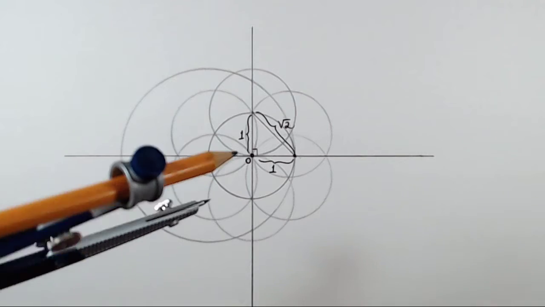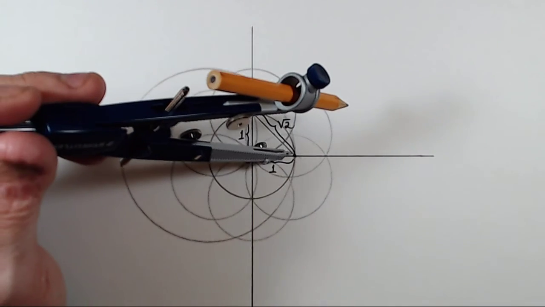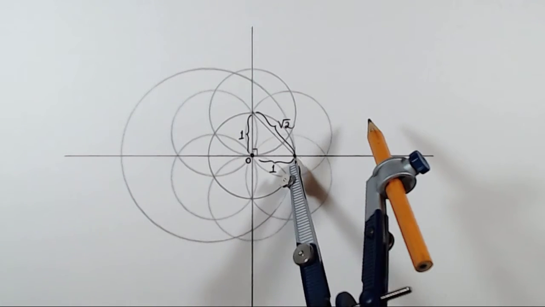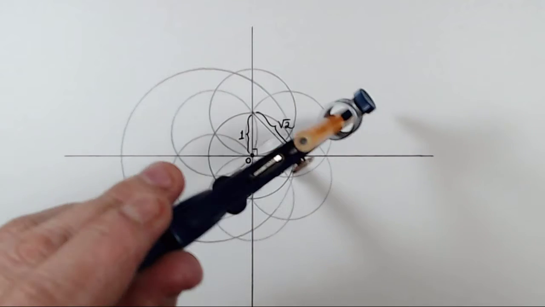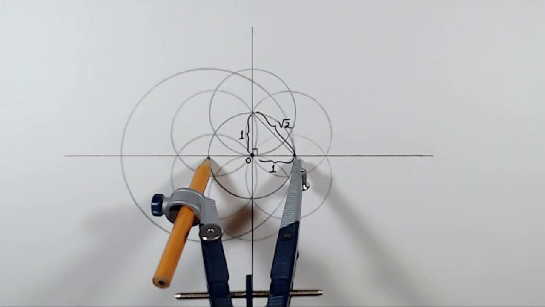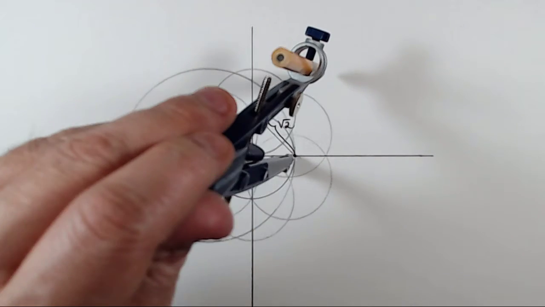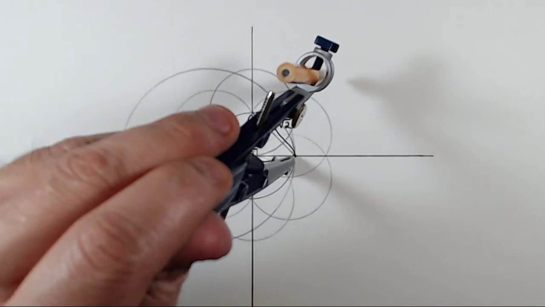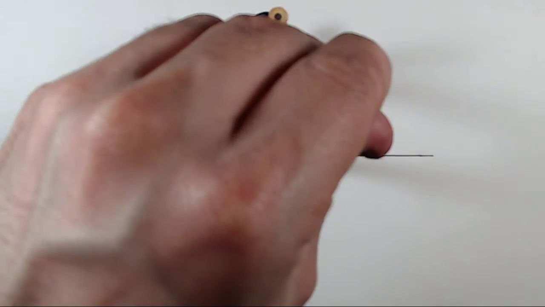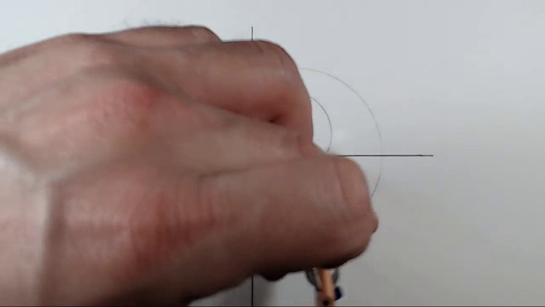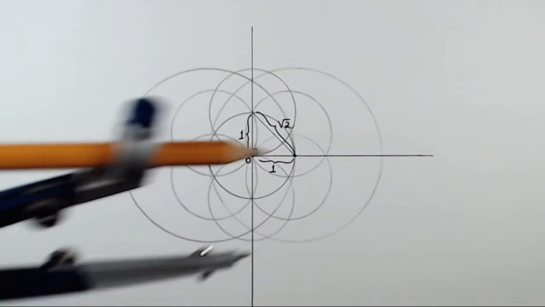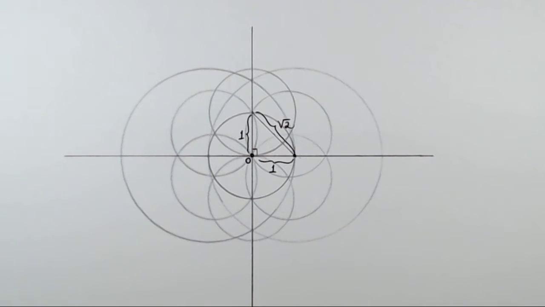Now, flip your compass around, and you're going to do the same thing by placing your compass point on the other end of the circle where it crosses the horizontal axis. And you'll see that it hits the circle on the other side. And so now you're going to inscribe another circle. All right?